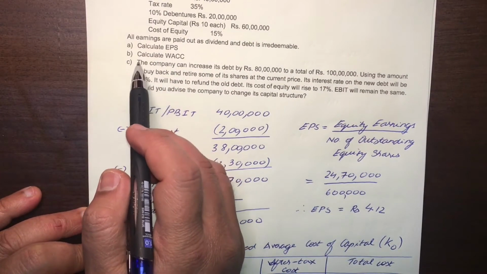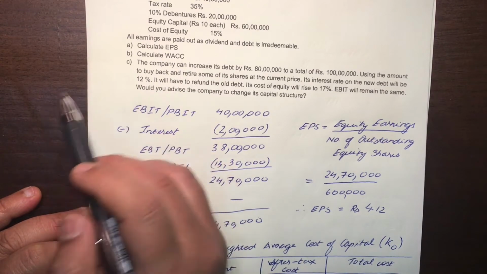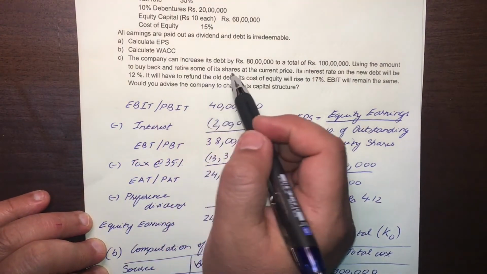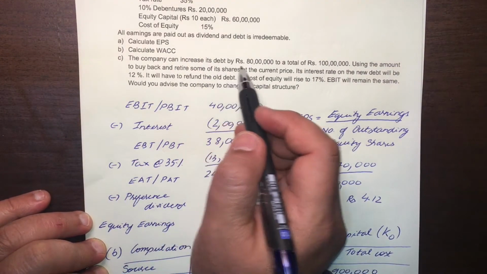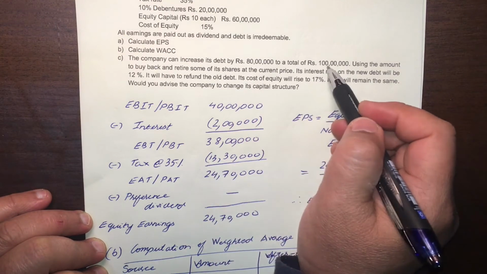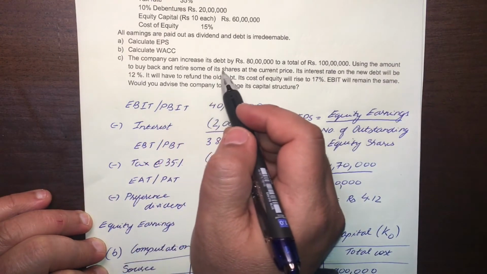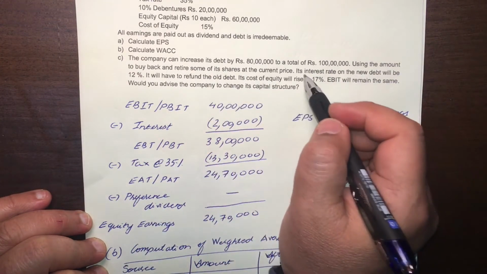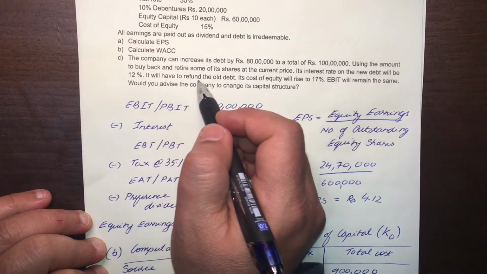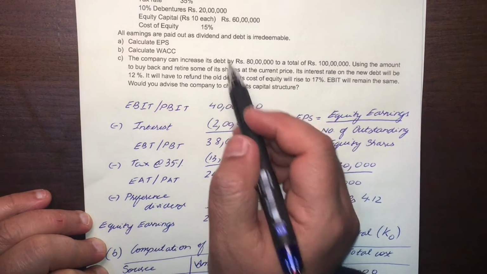All right, now we have computed the EPS, earnings per share. We've also calculated the WACC. Now let's look at the third part of the problem. Let's read that again. The company can increase its debt by 80 lakhs to a total of 1 crore or 10 million, using this amount to buy back and retire some of its shares at the current price. Its interest rate on the new debt will be 12%. It will have to refund the old debt. So it has to redeem back the old debt, that is debenture.